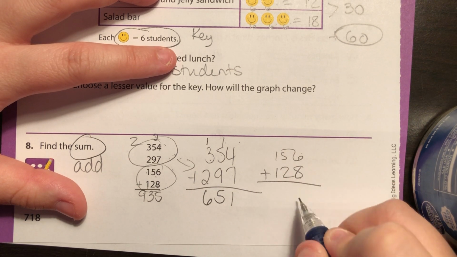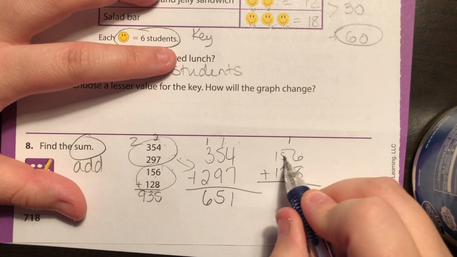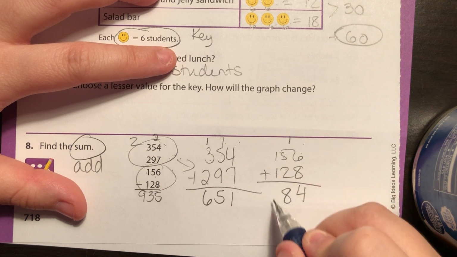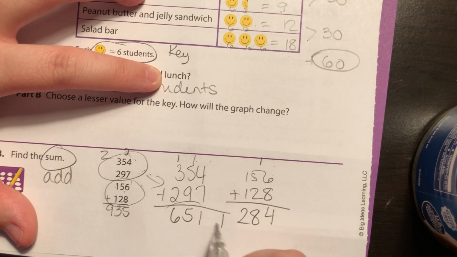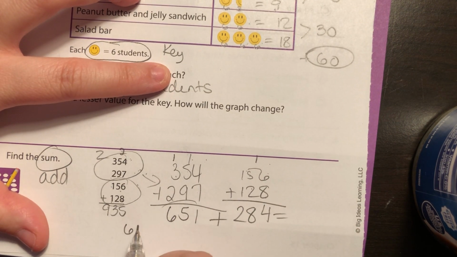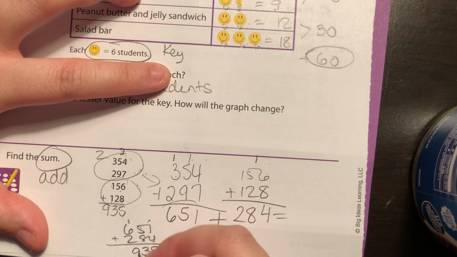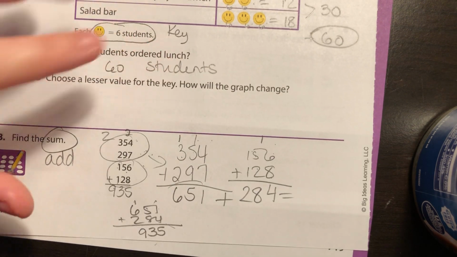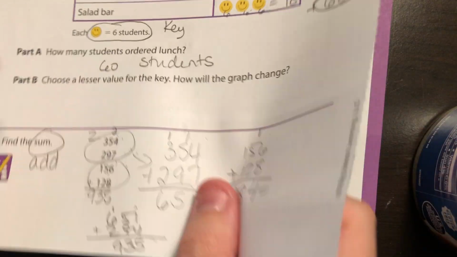Now we do this side. 6 and 8 is 14, carry 1. 1 and 5 is 6. 6 and 2 is 8. 1 and 1 is 2. So now I got to add up these 2 numbers. 651,284. Let's see. 1 and 4 is 5. 5 and 8 is 13, carry 1. 1 and 6 is 7. 7 and 2 is 9. You see, they both get you to the correct answer. No shame in that game.